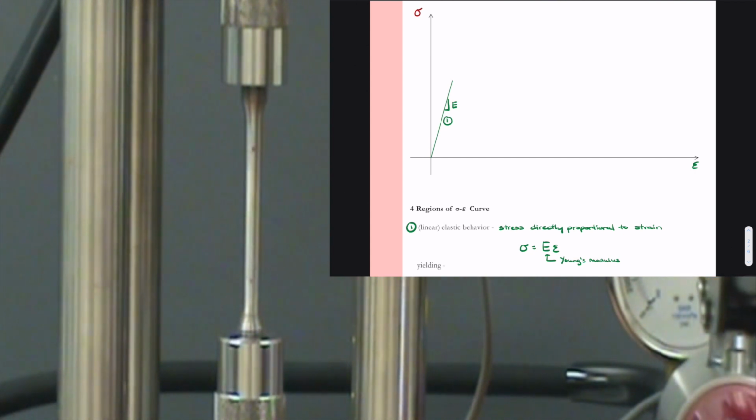So we're at 24, 25 kilonewtons, 26, 27, 26.5, 26.6. Got some yielding going on.